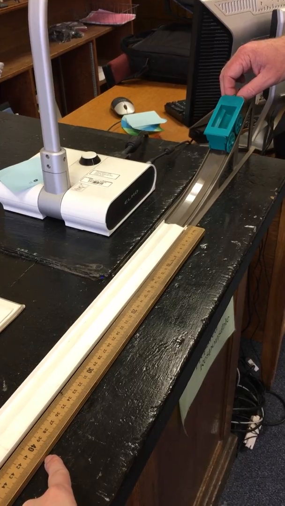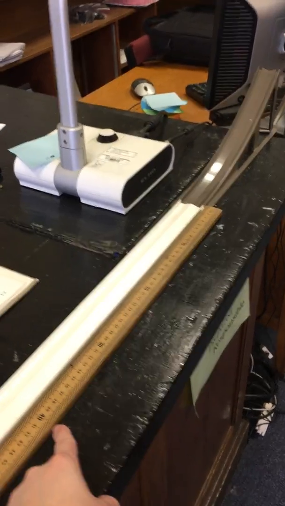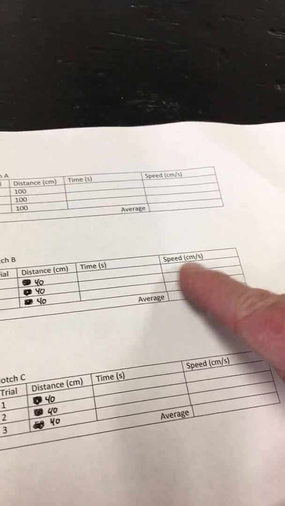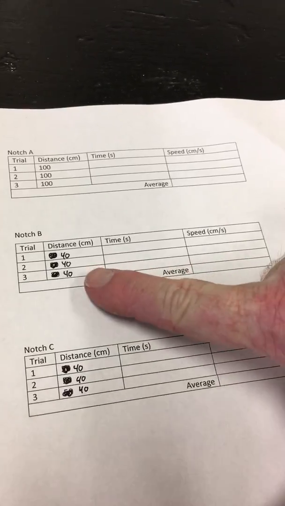Okay, last trial. Pretty close, right on, 0.62. So 0.62. Calculate the speed by taking the distance divided by the time, and then make sure you find the average.